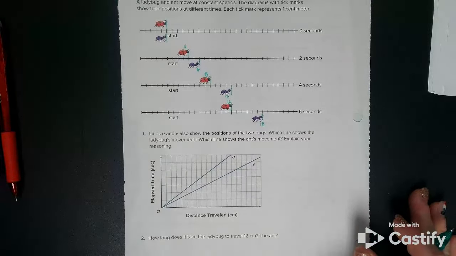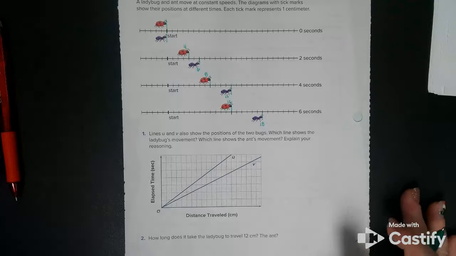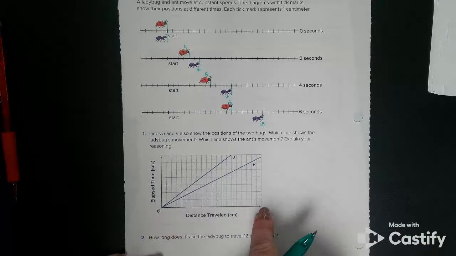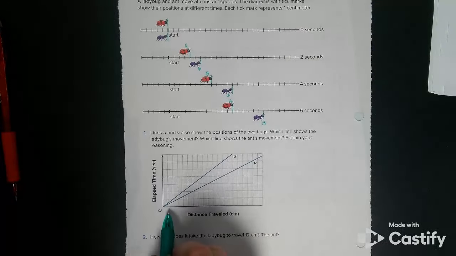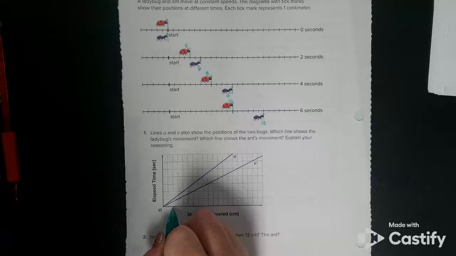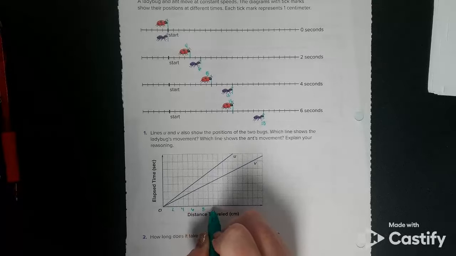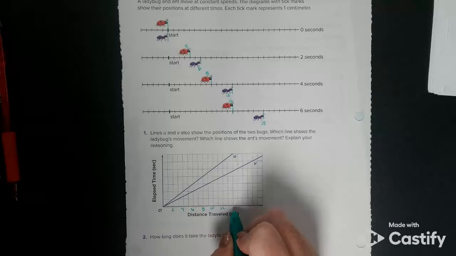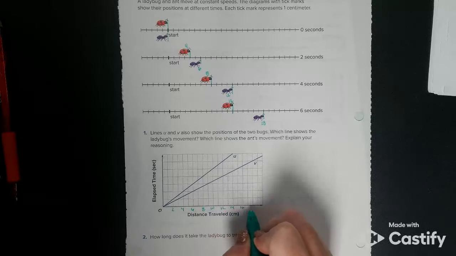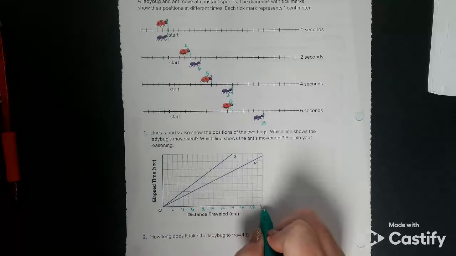Lines U and V also show the position of the 2 bugs. Which line shows the ladybug's movement? Well, here's distance traveled. My guess is every single one of these is 1 centimeter, so we have 2, 4, 6, 8, 10, 12, 14, 16, 18, 20.